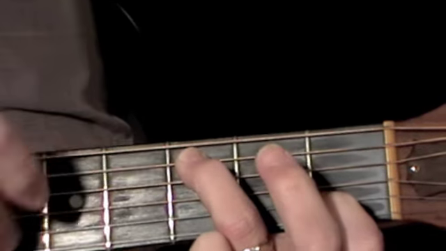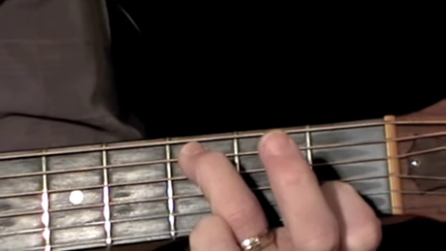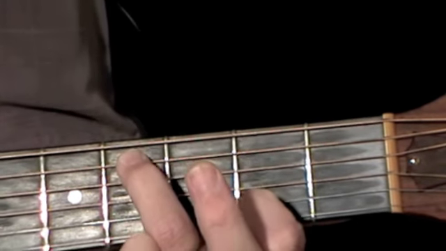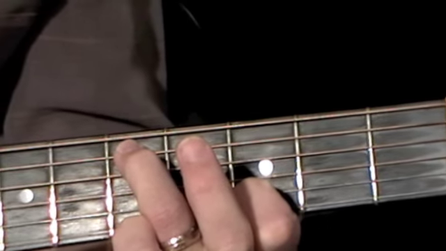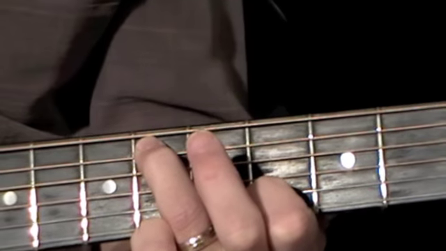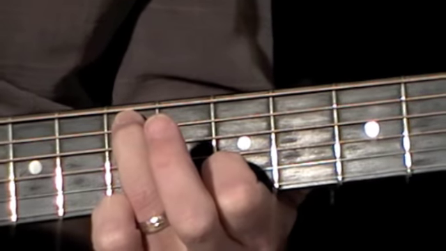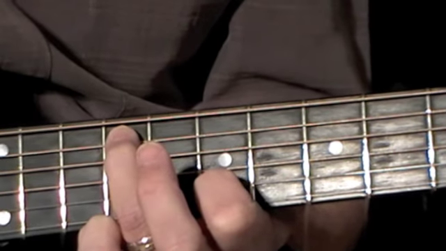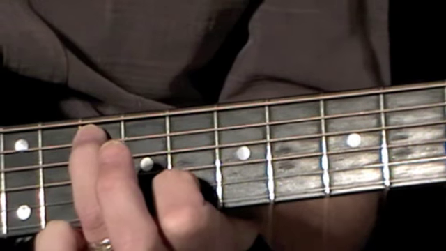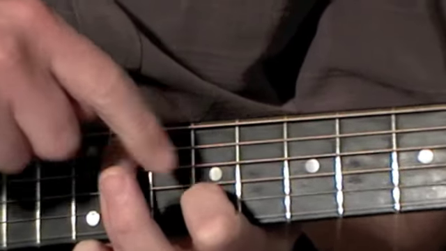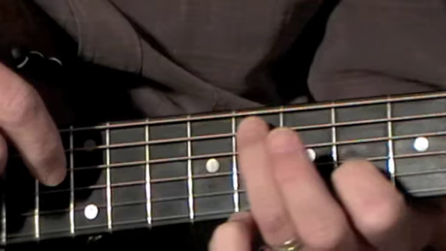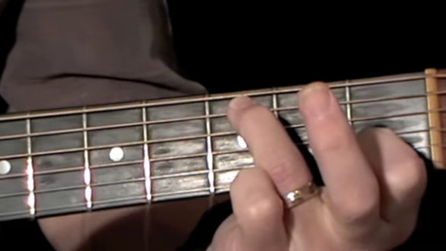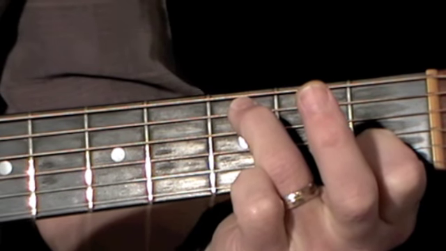Now once you can play this pattern, try moving that up the fretboard, and wherever we move that pattern, you'll hear it's always an octave, and we always refer to it as the C-shaped octave pattern, because this pattern reminds us of that basic C chord. So that's how we derived the C-shaped octave pattern.